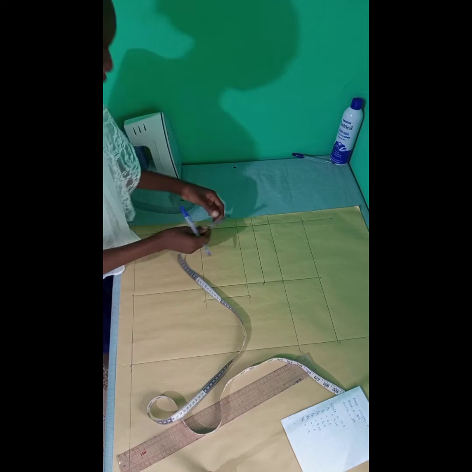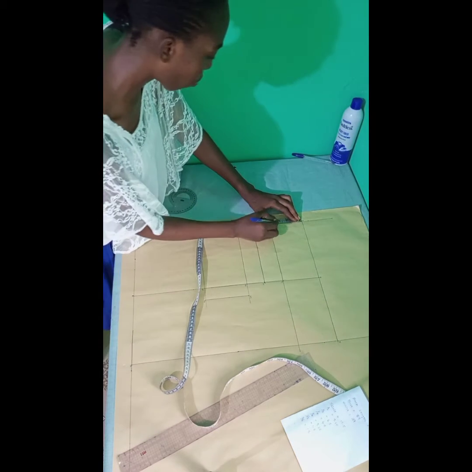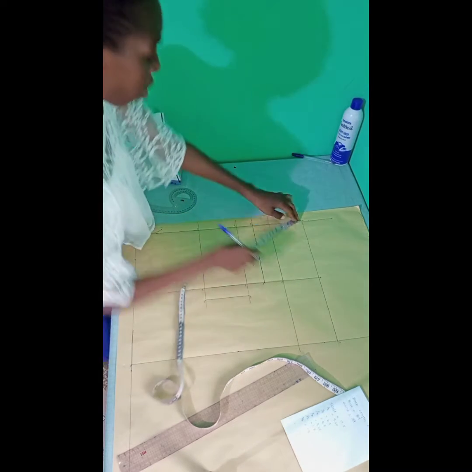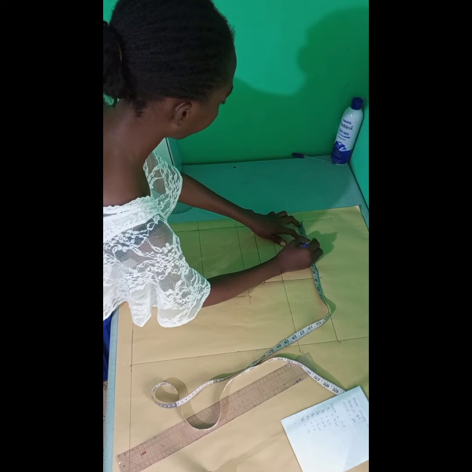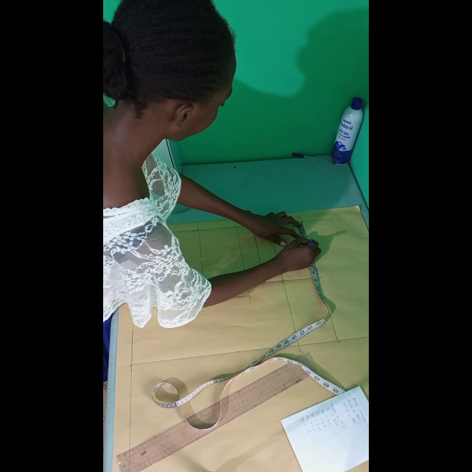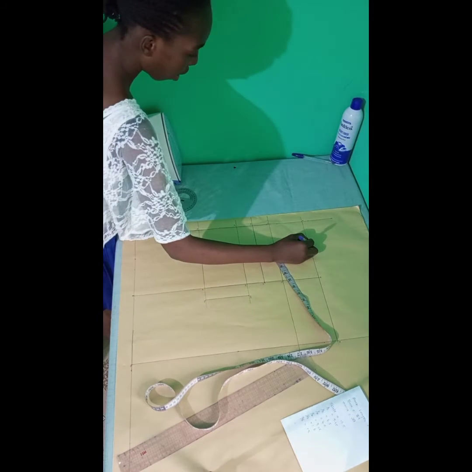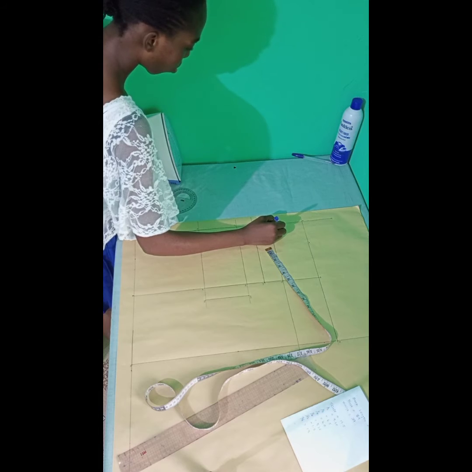So we're doing the same for the front. From point D, we're marking out 3.2 inches, and we're marking 3.2 downward as well. So this is going to be our M1, and this is going to be our M2.